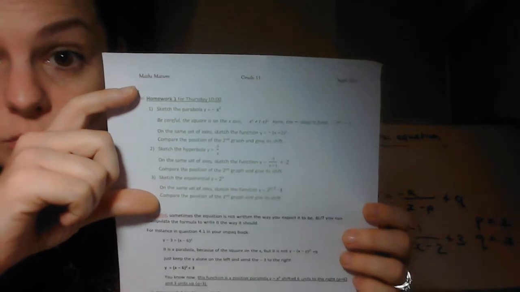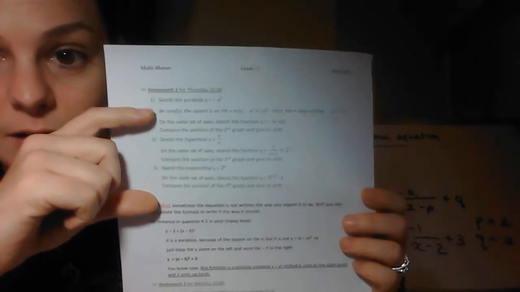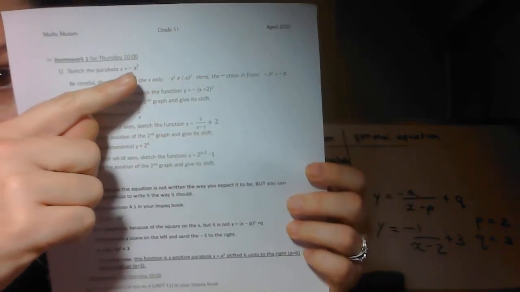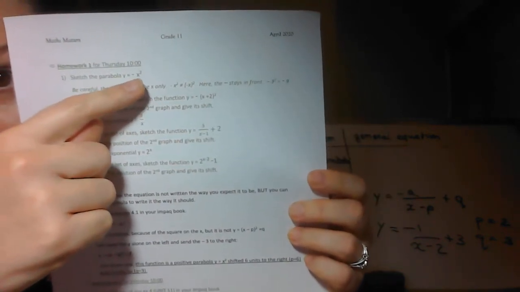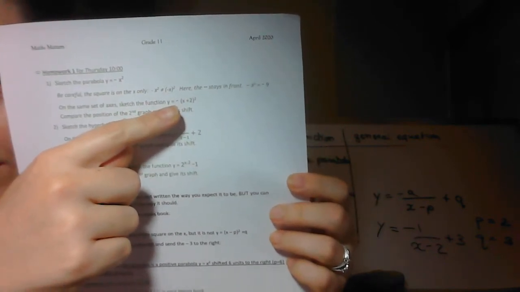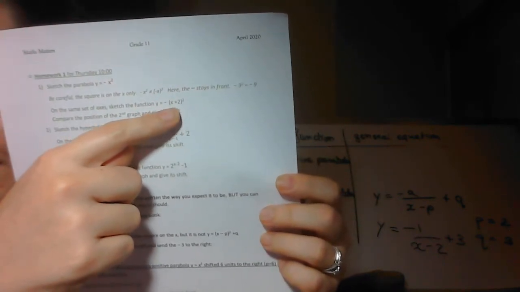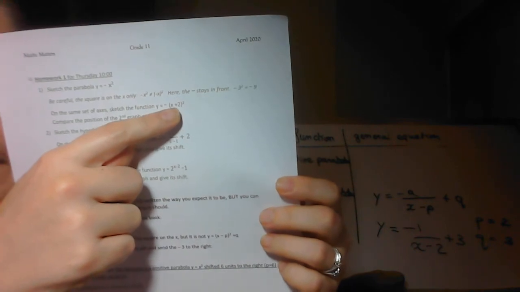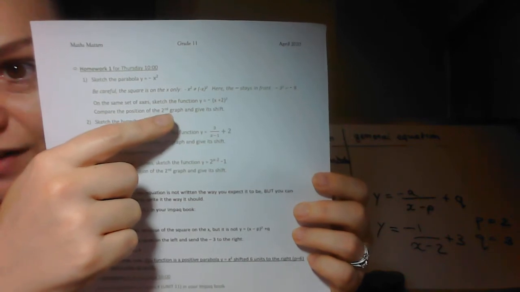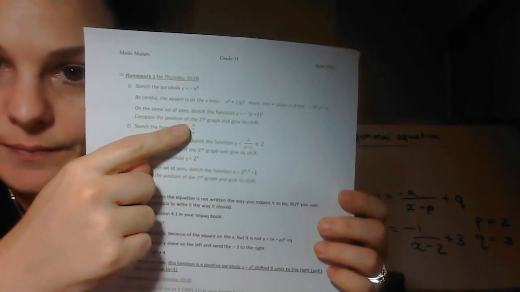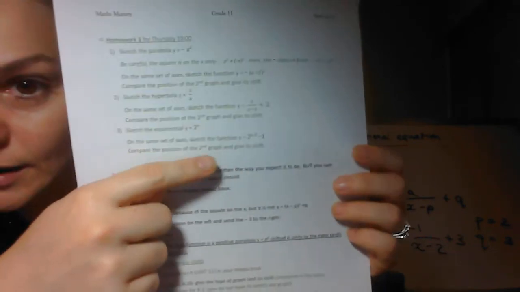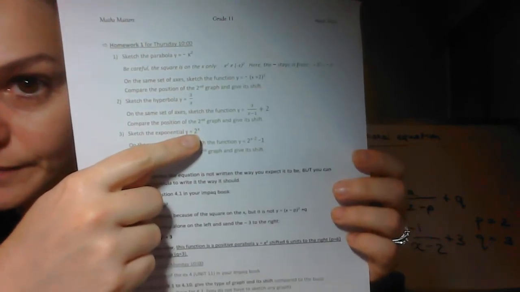For tomorrow, you do that part. 3 graphs that you have to draw. First one, a negative parabola. And then you draw on the same set of axes this one, and you compare. How is that one compared to this one? Is it shifted up or down? And how many units? Do the same with that hyperbola here and with this exponential there.